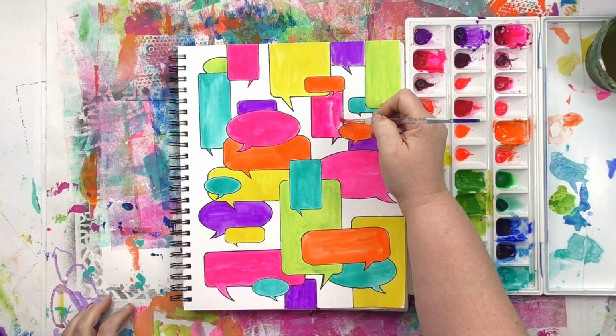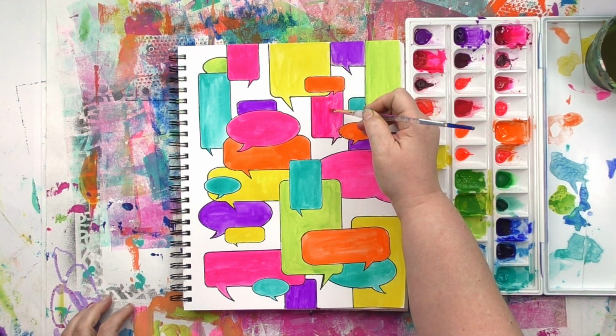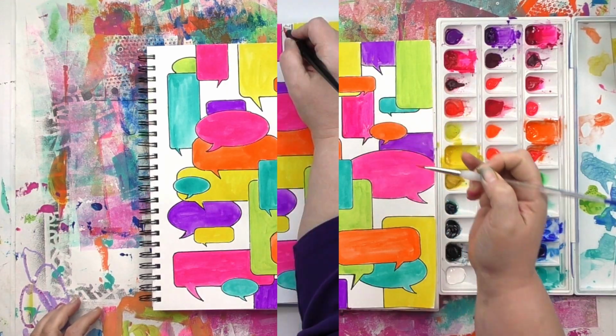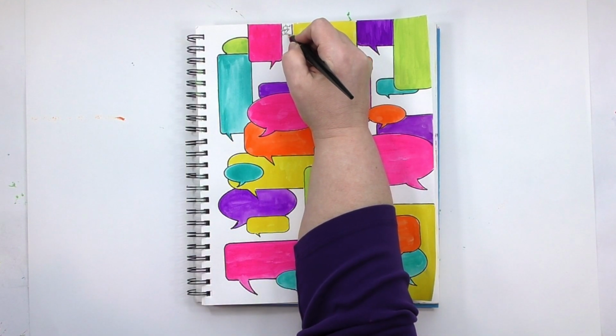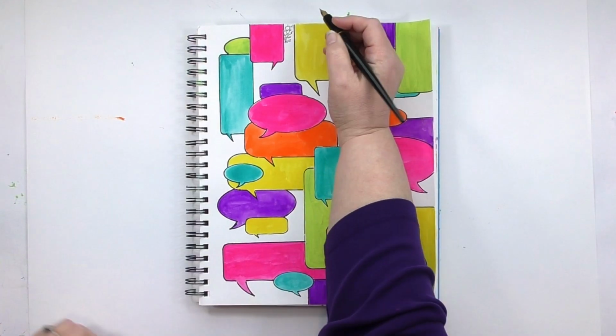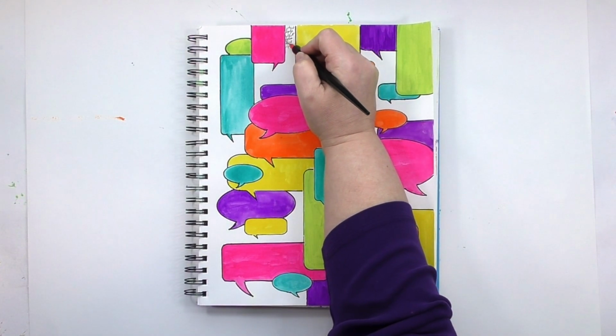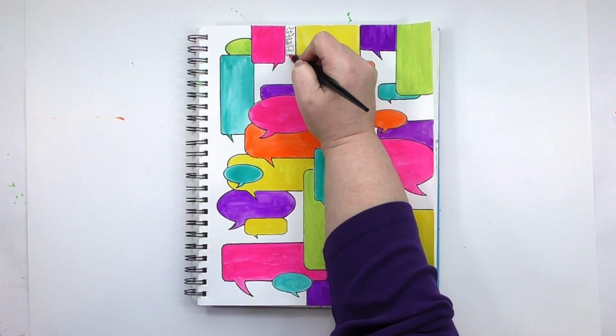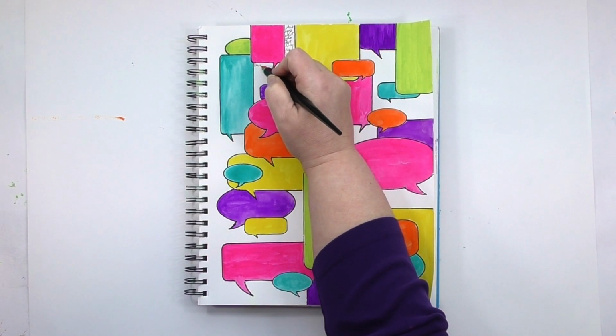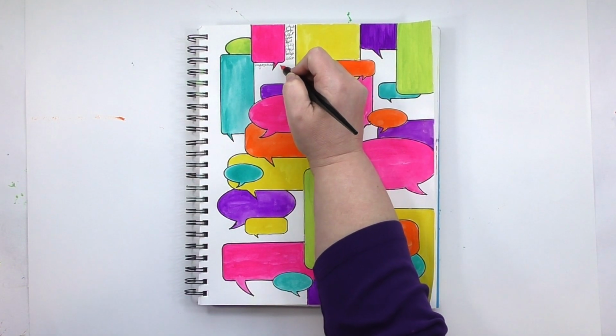Before I do go on to the next layer on this page, I am going to let that watercolor completely and totally dry. Because the idea of reading between the lines, the things that aren't said that are actually felt, that's what really jumped out at me for the meaning of this page. I'm not actually going to put the speech or the text inside the speech bubbles. I'm going to put it around it in pockets here on the page.